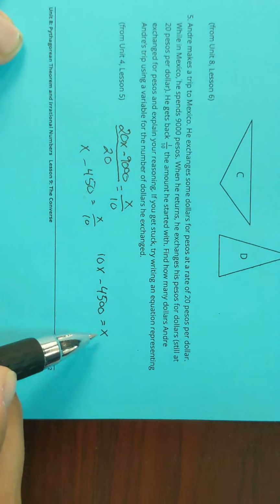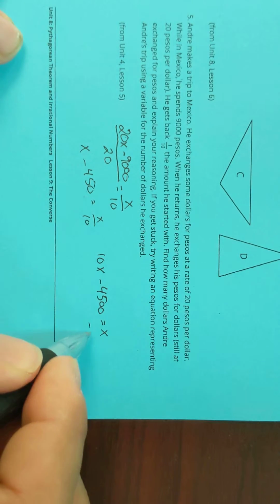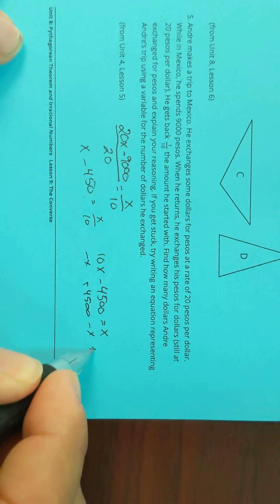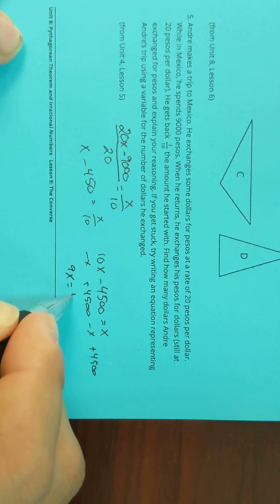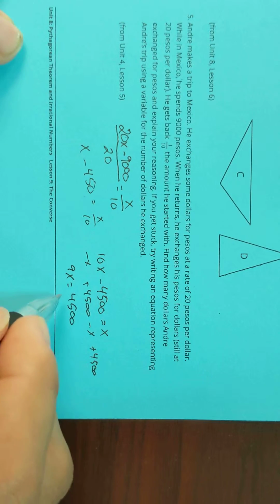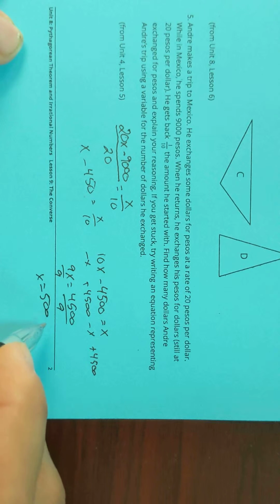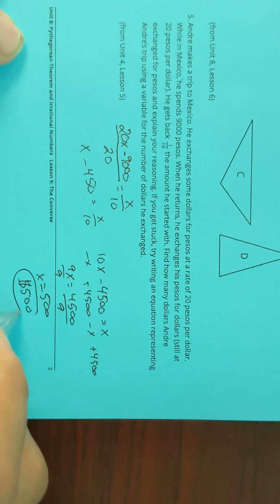I guess we can subtract x and add 4,500. Subtract an x here and here, add 4,500 here and here. So we have 9x equals 4,500, divide by 9, so x equals 500. That means he had $500. Alright.